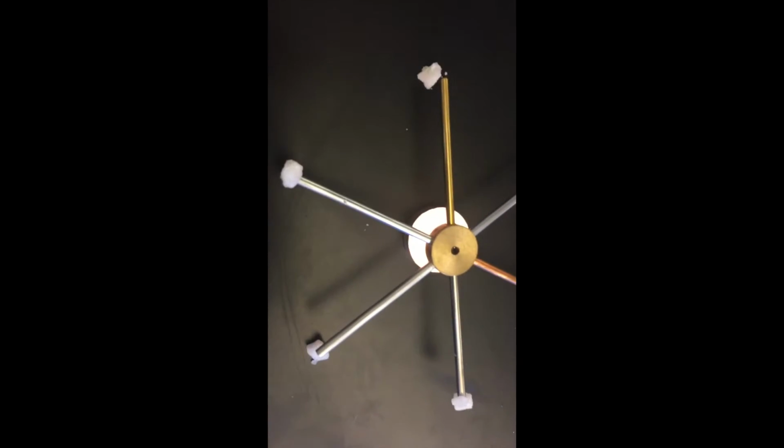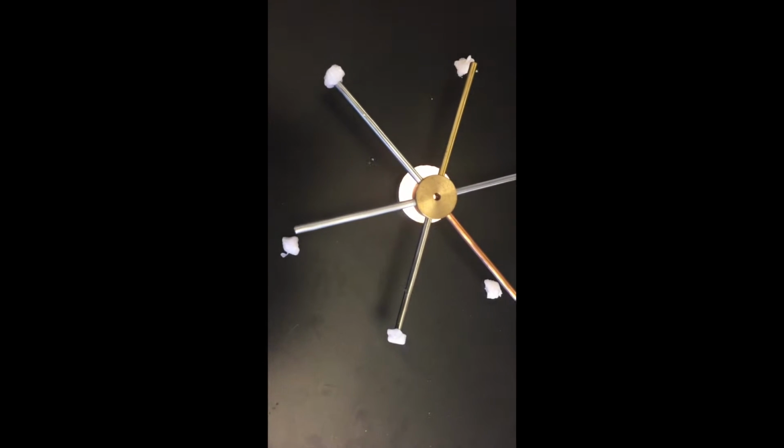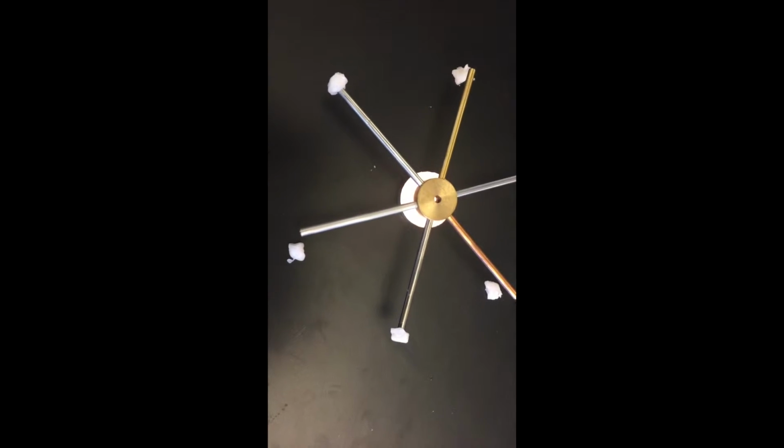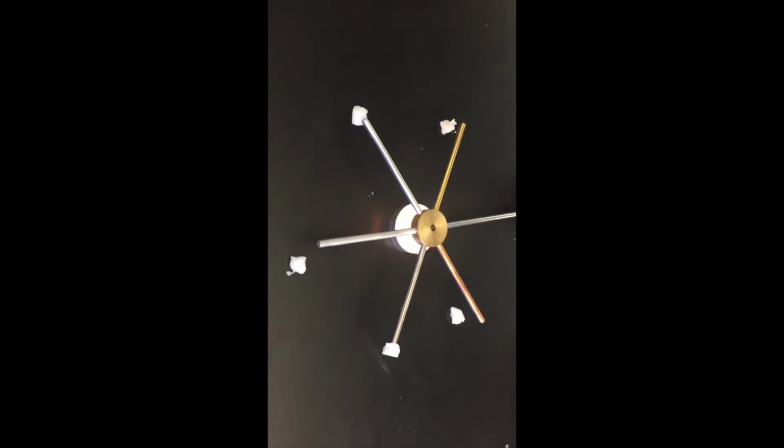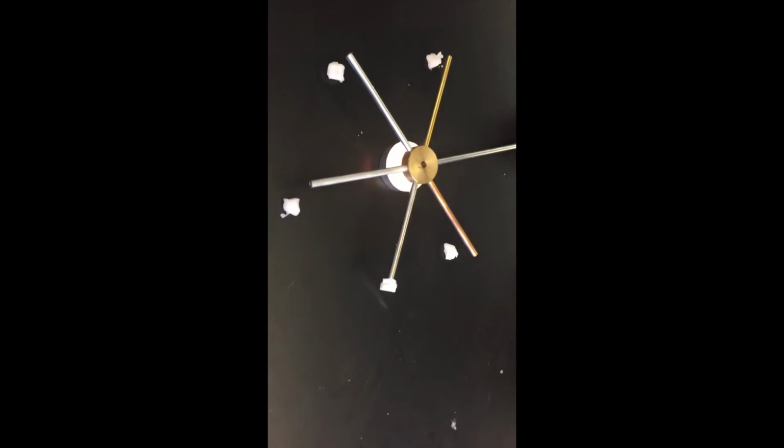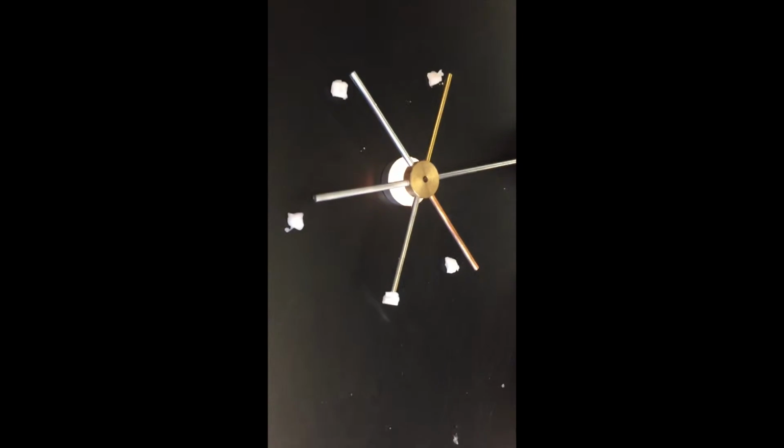The heat from the candle travels from the center out to the different types of metals. The different metals will be more conductive than others. You'll see the metals with high conductivity melt the wax faster than the metals that aren't good conductors.